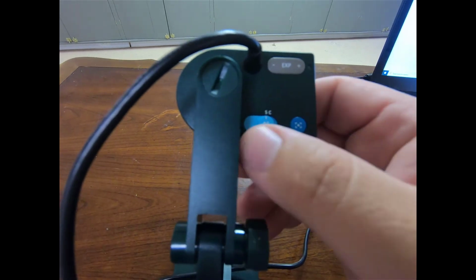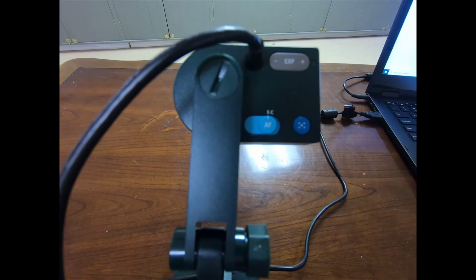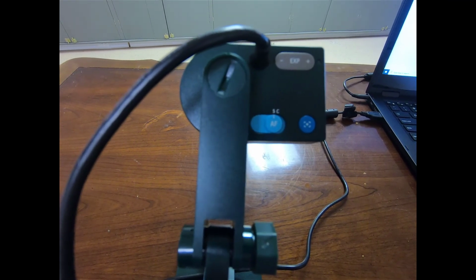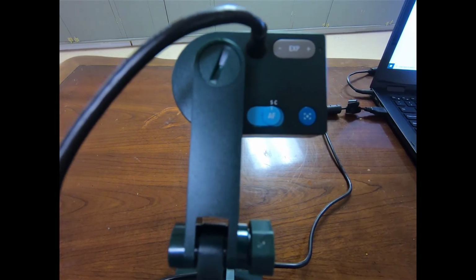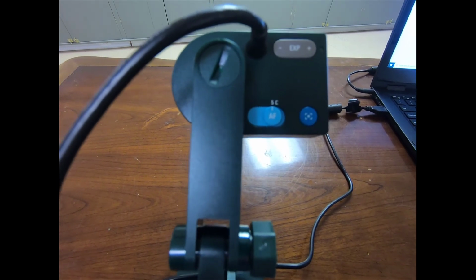Now you see you have this little toggle switch that has an S and a C. If you put it on S, that's for a static image. So if you're wanting it to just focus on a piece of paper that you just have in front of the camera, just have it on static image.